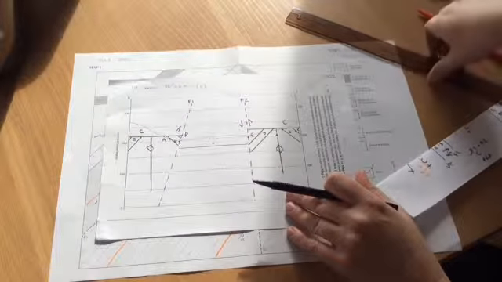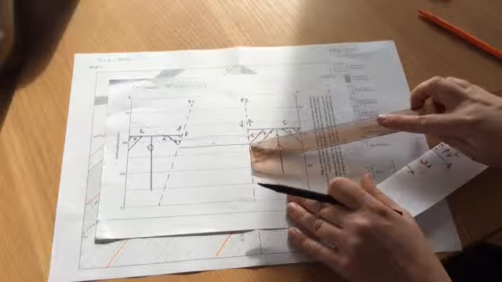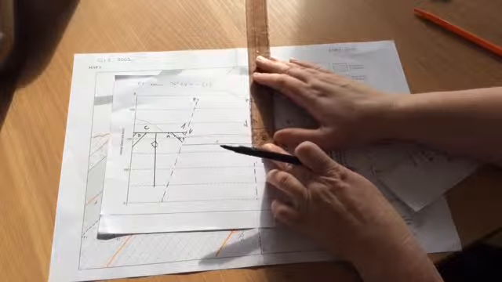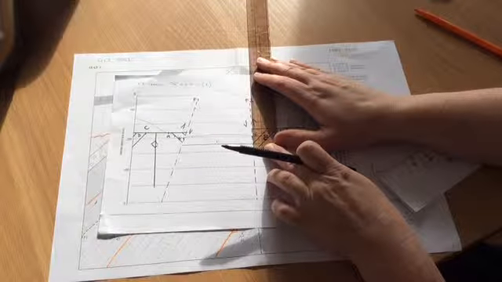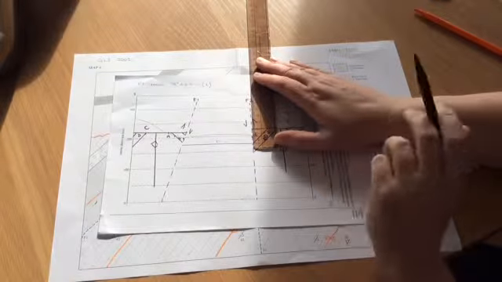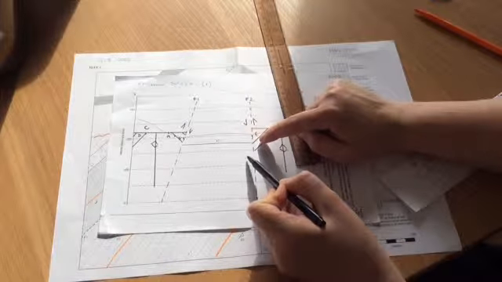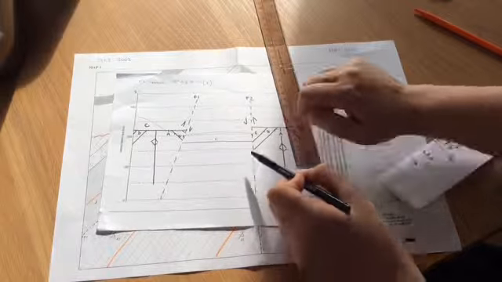Now, what we're going to use to put this in is the throw of the fault, and displace the beds accordingly. So C has been displaced. The throw of the fault is 2.1 centimetres. So this means that on this side everything is going to be 2.1 centimetres lower.